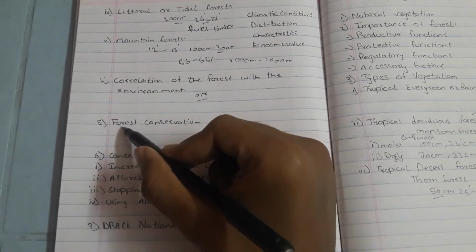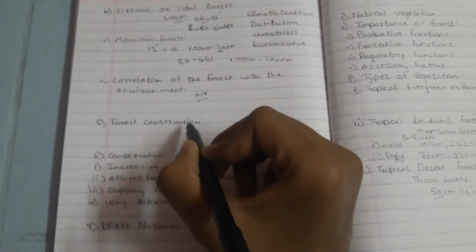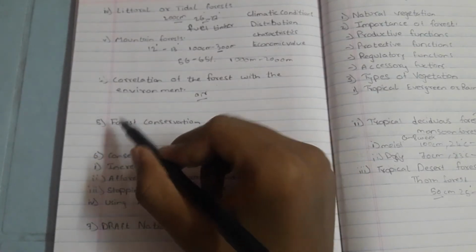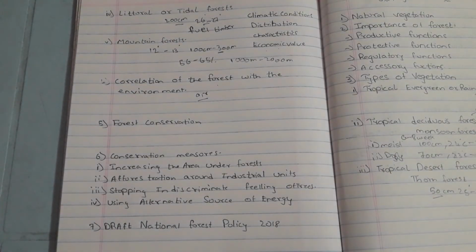Now what are the conservation methods for the forest? Due to rapid population growth and demand for more food, forests have been cleared to convert them into agricultural land.